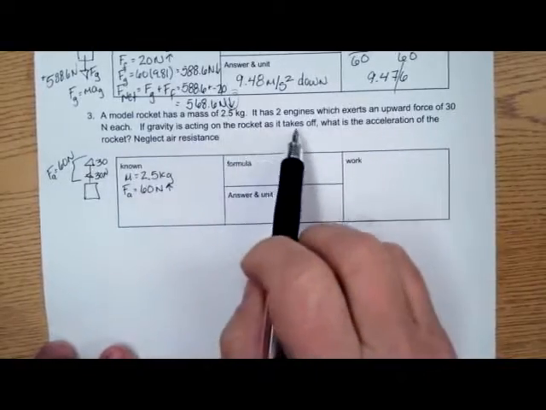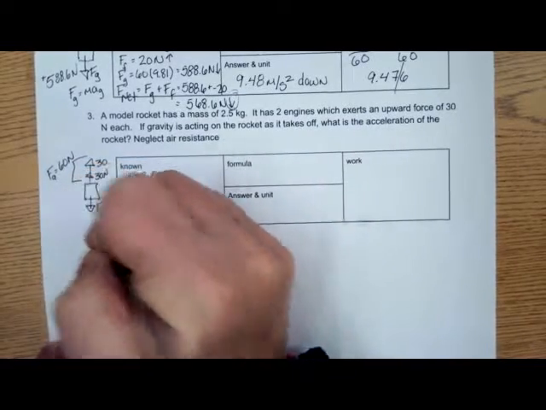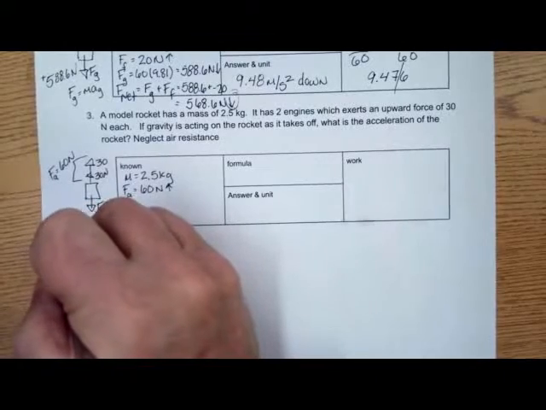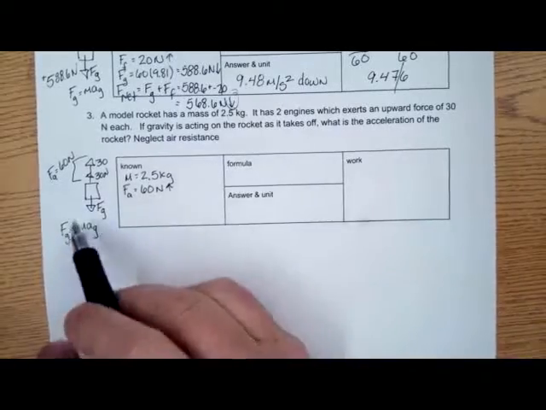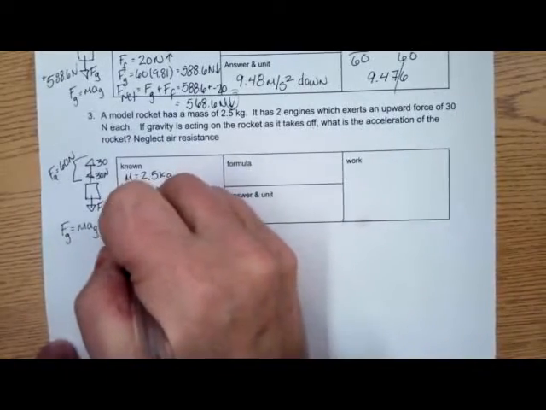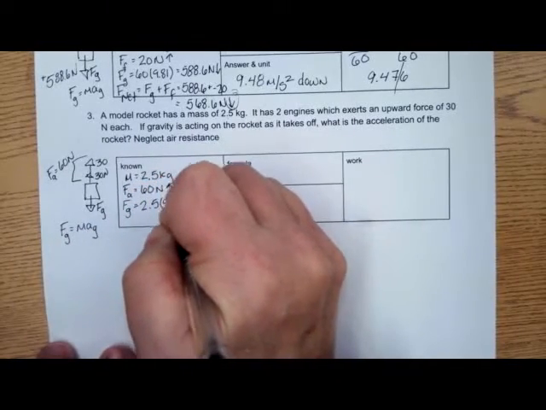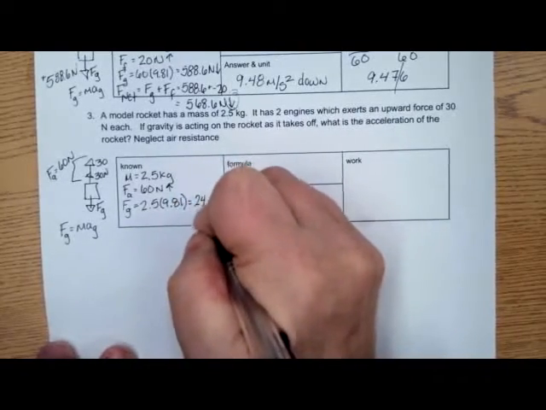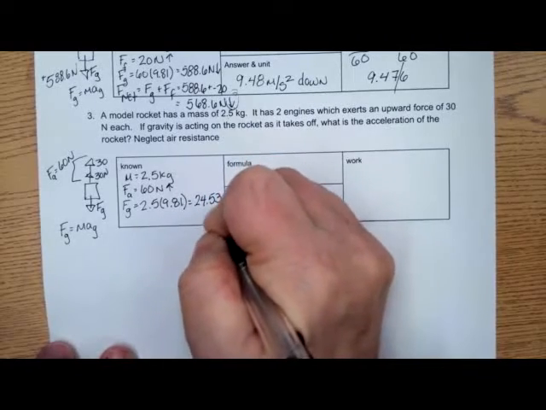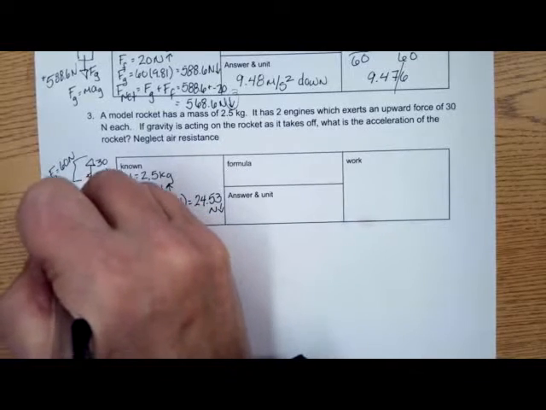Gravity is acting on the rocket as it takes off, so we have force due to gravity here. They don't give that to us, but we know from the previous problem and from a million problems we did in Chapter 4 that we can find the force due to gravity. So force due to gravity is the mass, which is 2.5, times the acceleration due to gravity, which is 9.81. When you do the math on that, it ends up being 24.53 newtons downward. So write this in here, 24.53 newtons for the force of gravity.